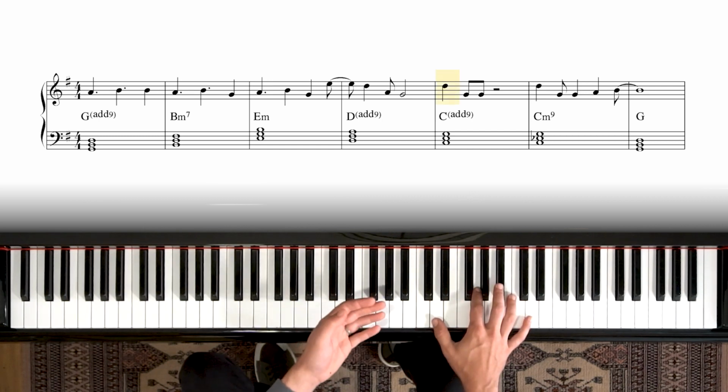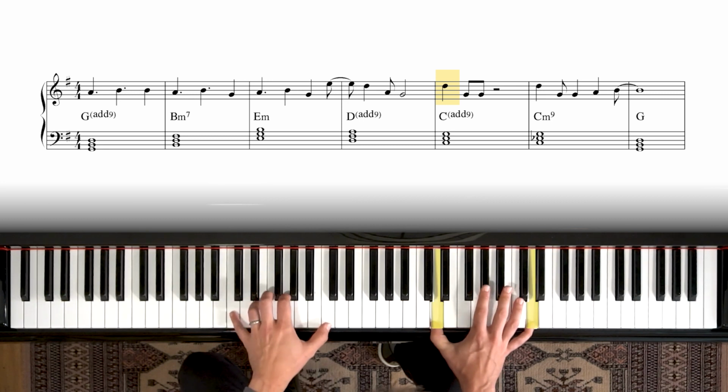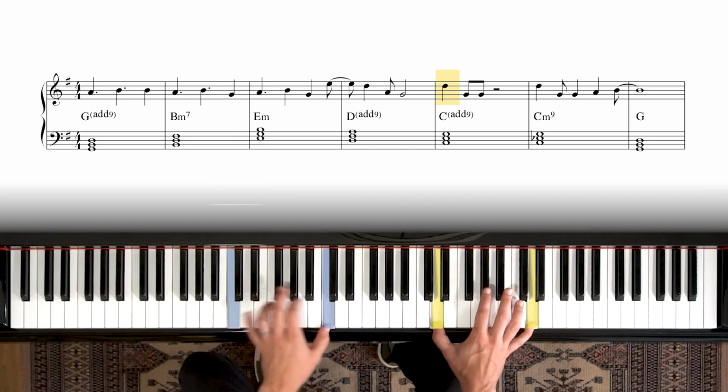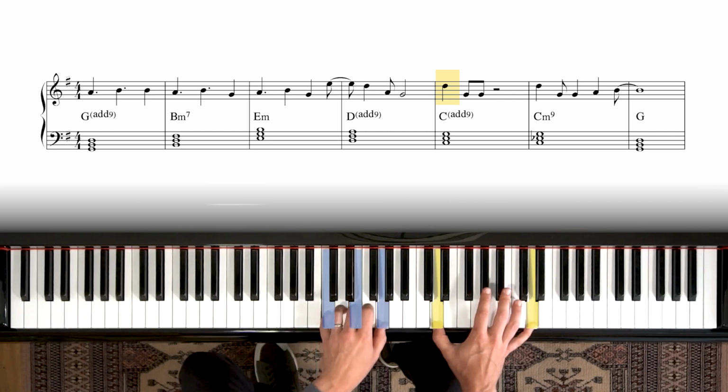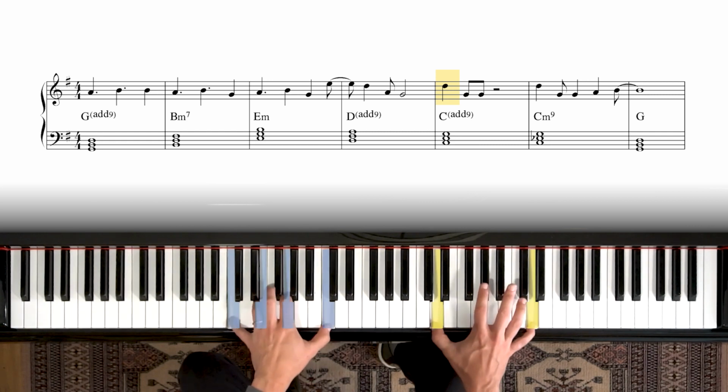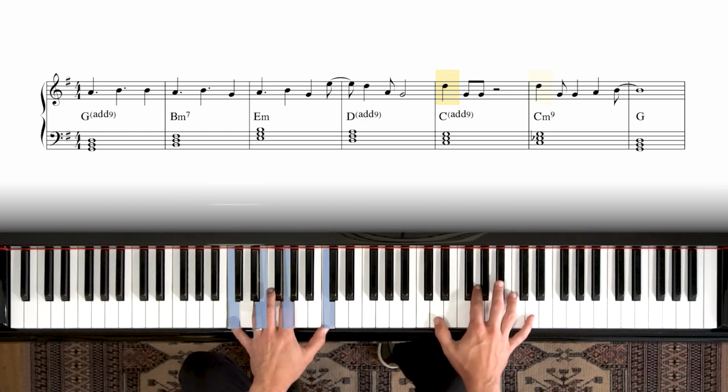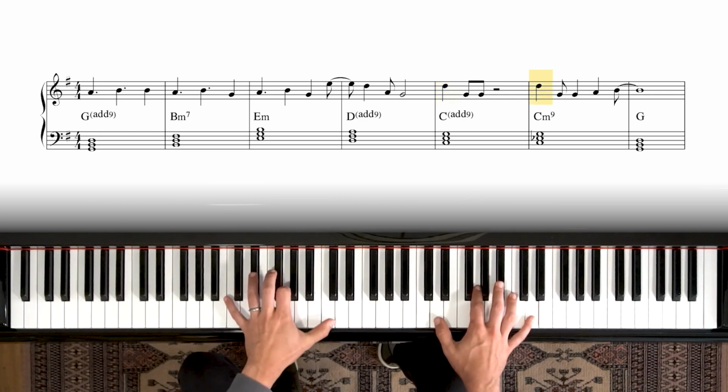Here's the hook. Wake me up when September ends. Sure enough, wake is the 9 of this chord. D is the 9 of the C major chord, right? We're going to do it again over the C minor chord.